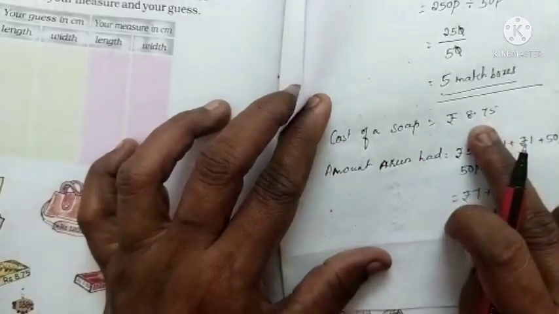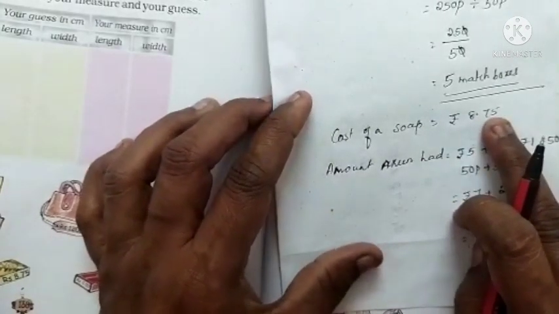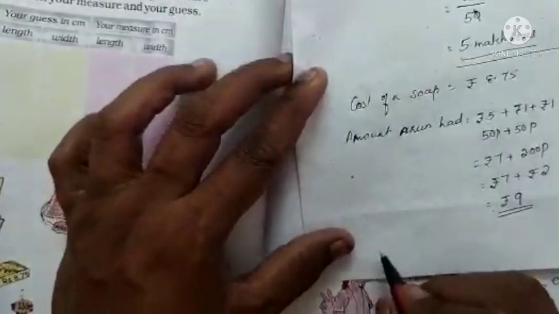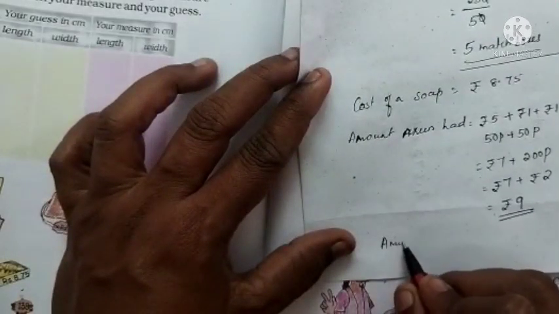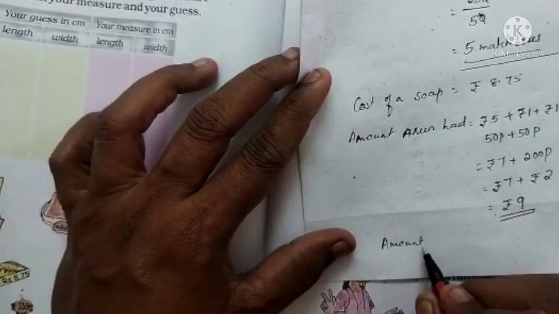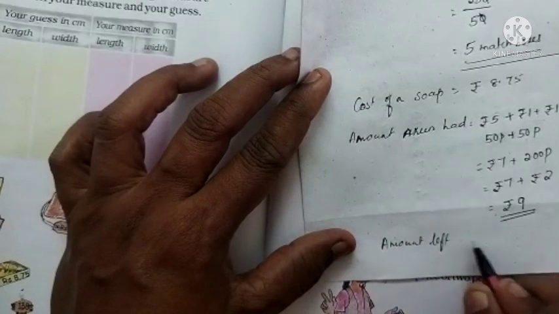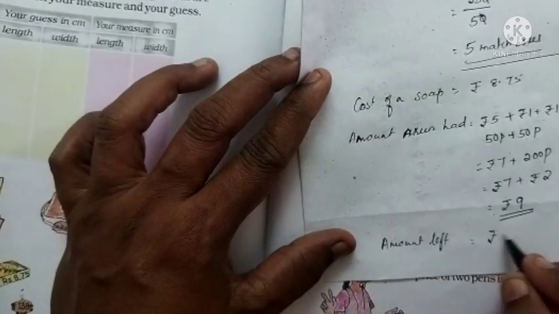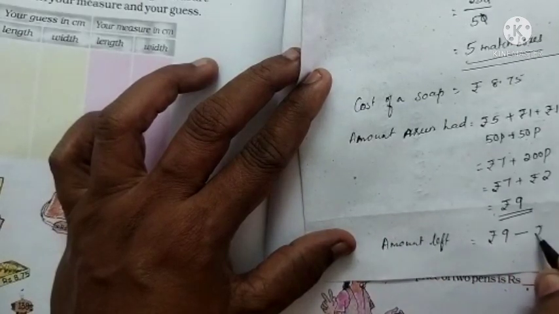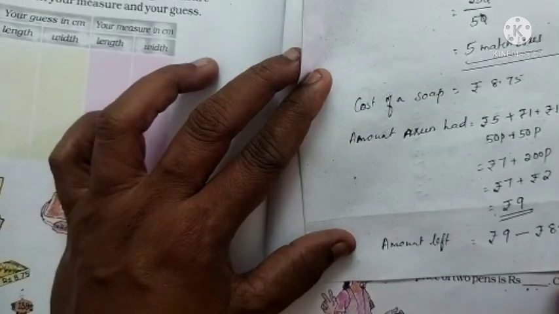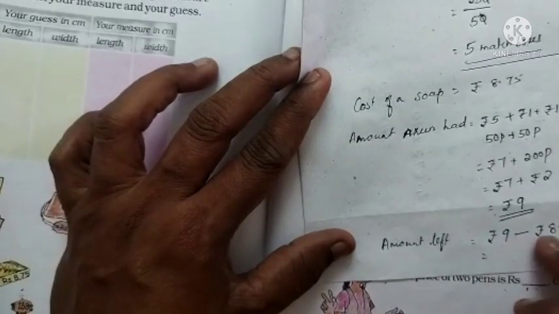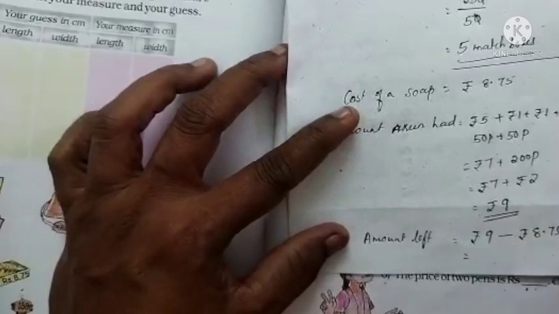What is the cost of soap? 8 rupees 75 paise. So the money, otherwise amount left, that is rupees 9 minus rupees 8.75. So here we do the subtraction.